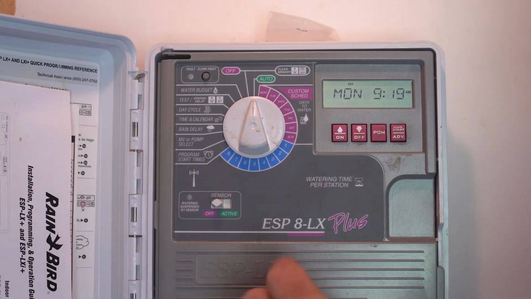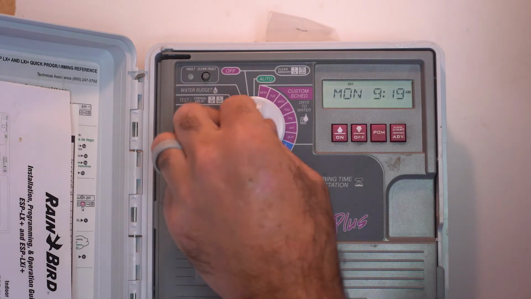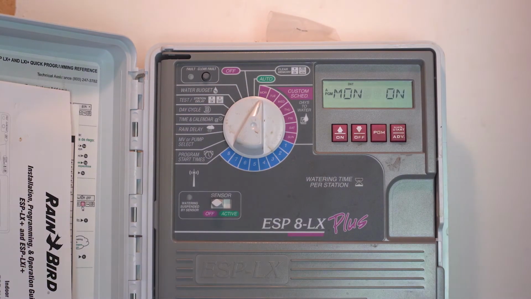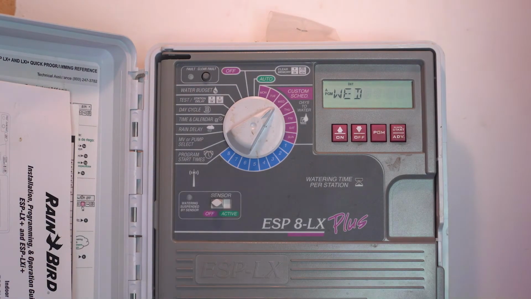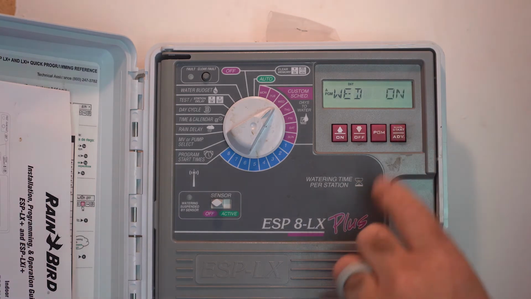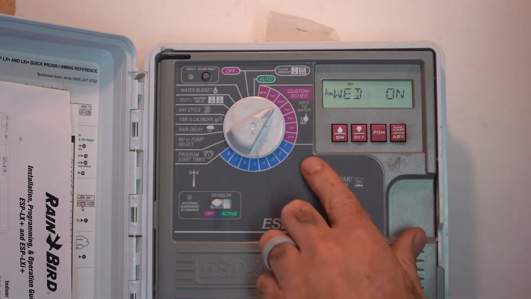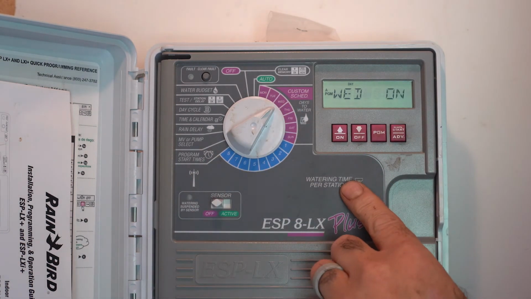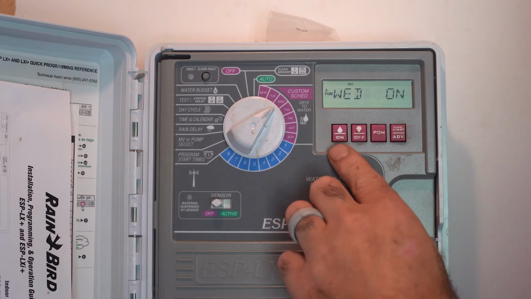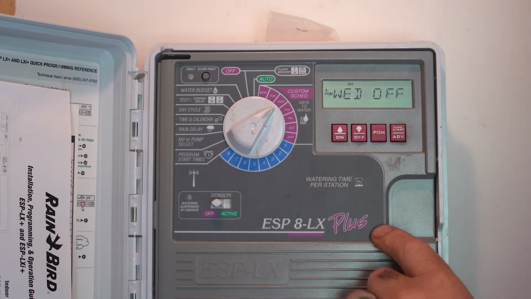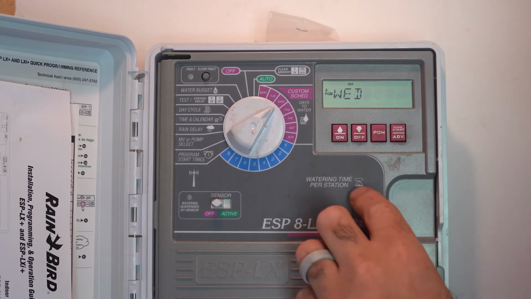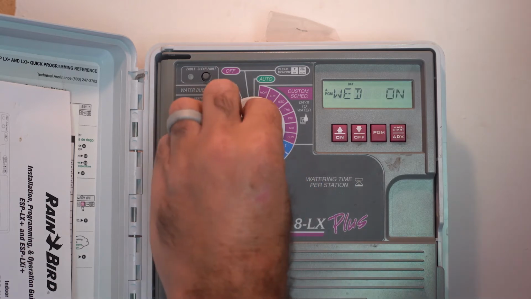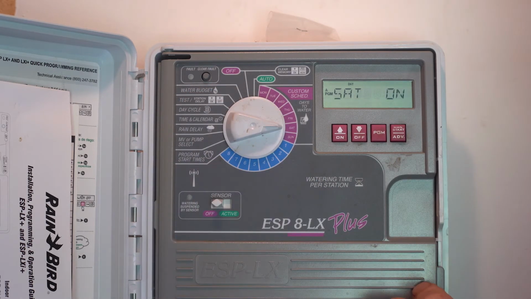So I like to say that this selector is selecting whatever we want to affect. So in this case I've turned it to Wednesday. Currently Wednesday is on. We use our buttons to affect what we've selected with our selector dial. So Wednesday is currently on. I could use the off button to turn it off and use the on button to turn it back on. That's really our only selection there, right? Either off or on. So each day of the week is represented on the dial here. You turn each one off or on individually.